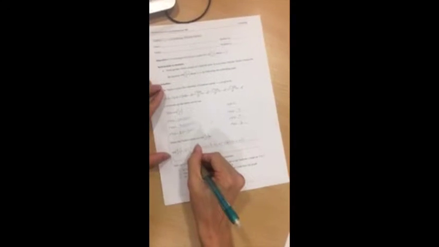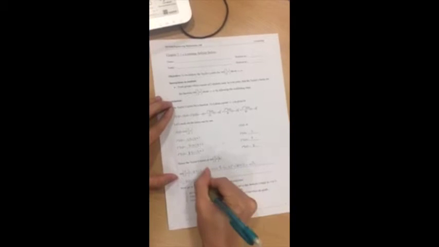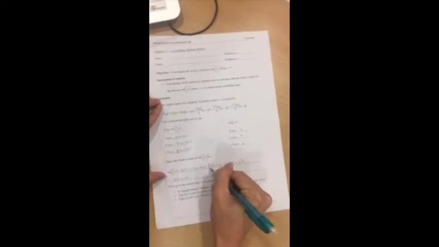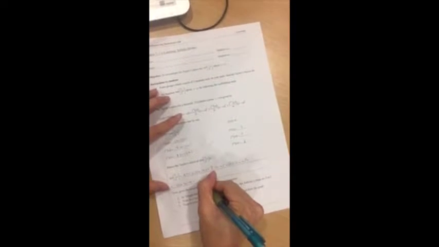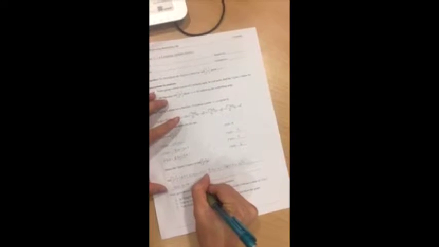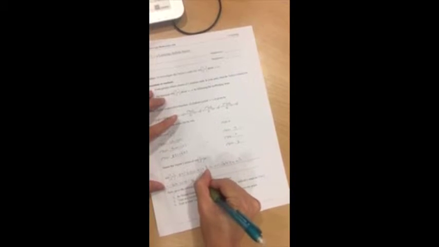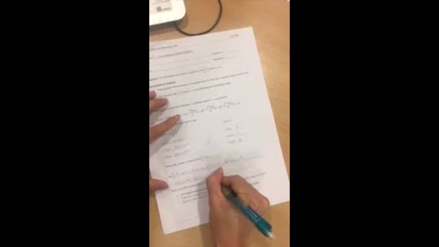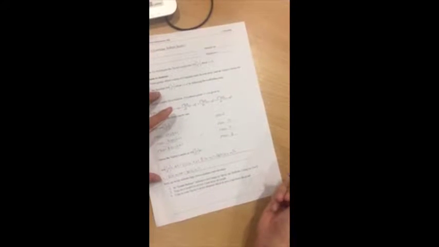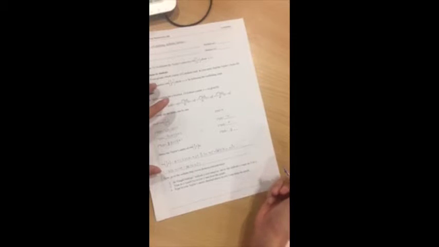Right, so from there we summarize it out. We get negative 1 over 2 times x minus pi, plus 0 as f double prime is 0, plus 1 over 48 times x minus pi cubed.